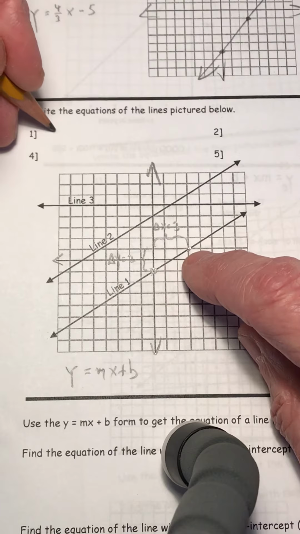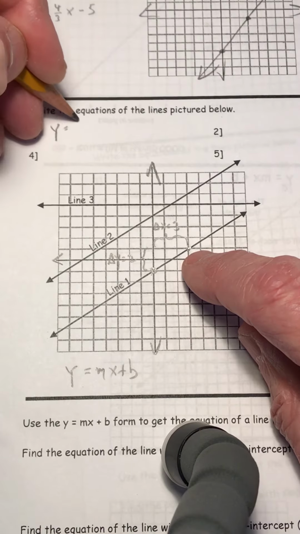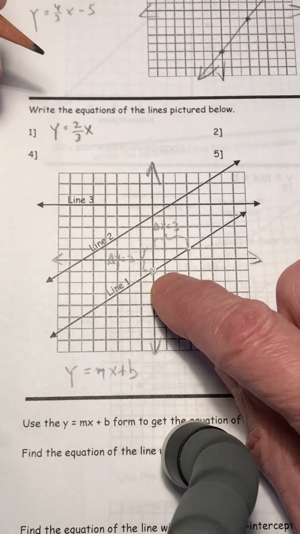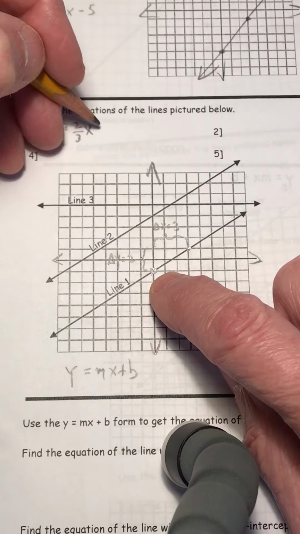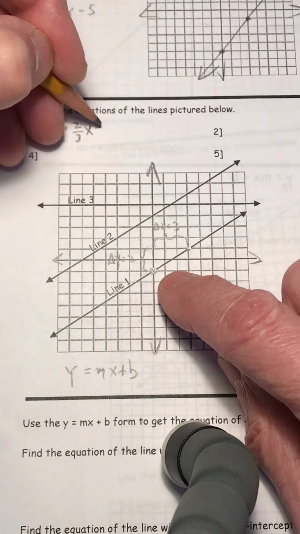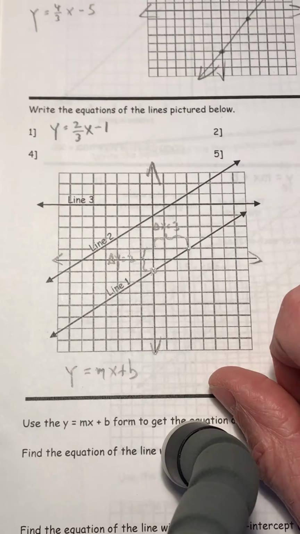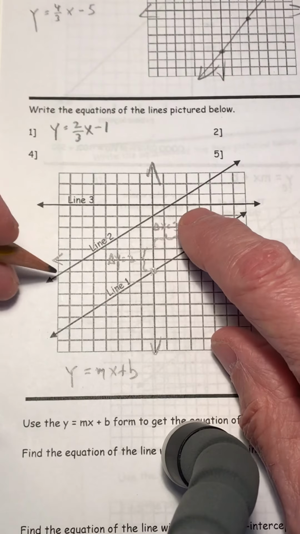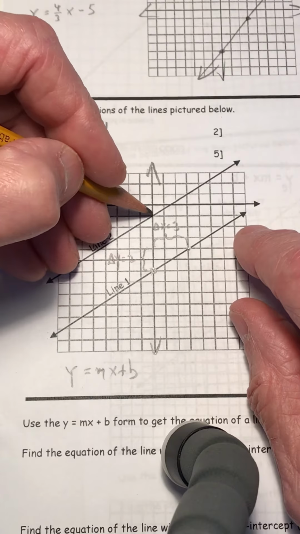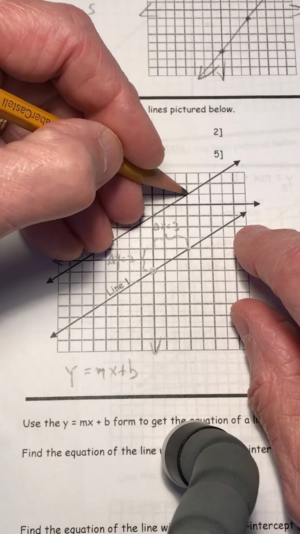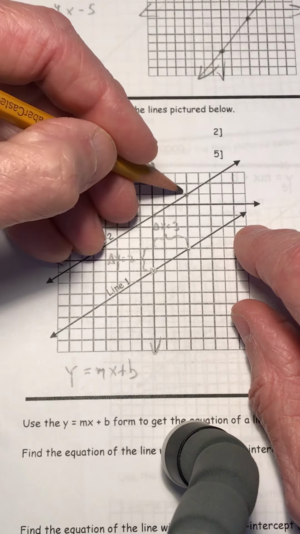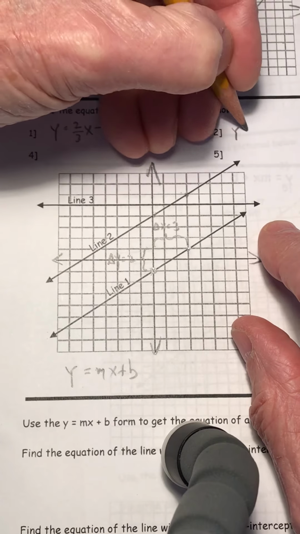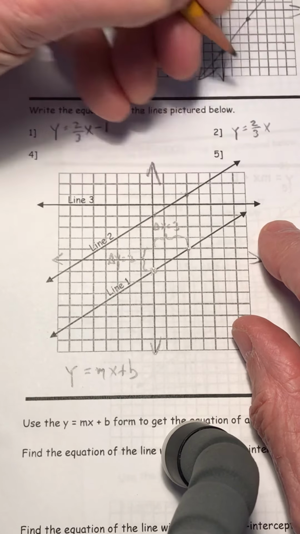So for equation number 1, I'm going to write y equals positive 2/3 x, and then the b value was -1. I could write plus -1, or I can just write -1. Line number 2 is the same slope. You can see it's parallel. And if I go from here to here, I'm going up 2 boxes and over 3. So line number 2 has a slope of 2/3. So it's y equals 2/3 x.